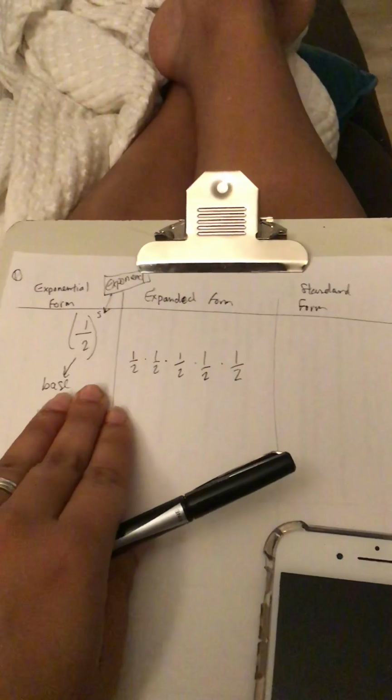The problem from number 1, I think it's actually the last one. It says 1/2 to the 5th power. And then at the top it says it wants it in exponential form, expanded form, and standard form. So I'm just going to quickly lead you through how to solve this.